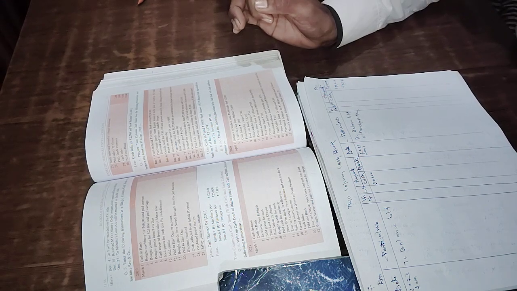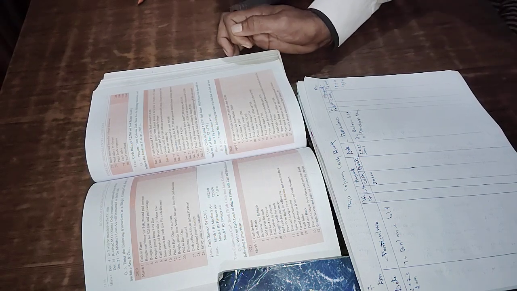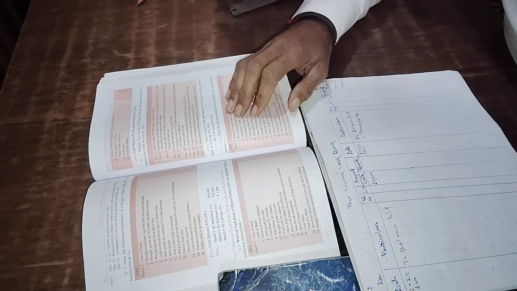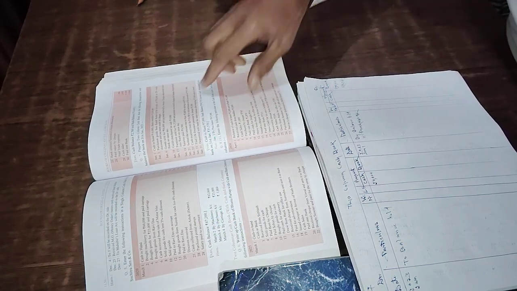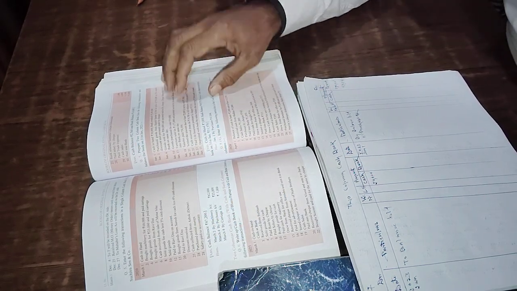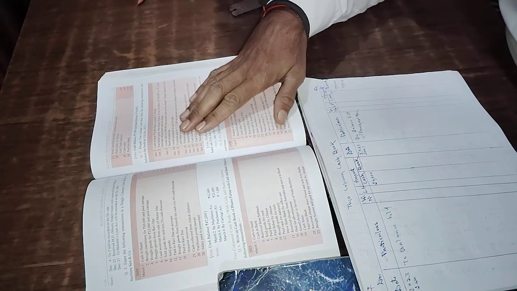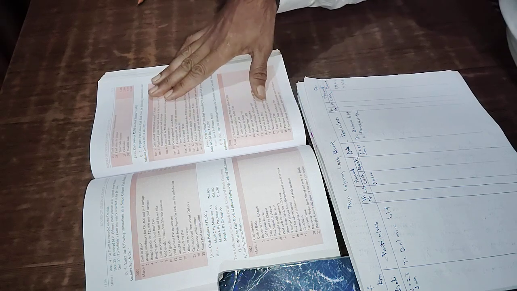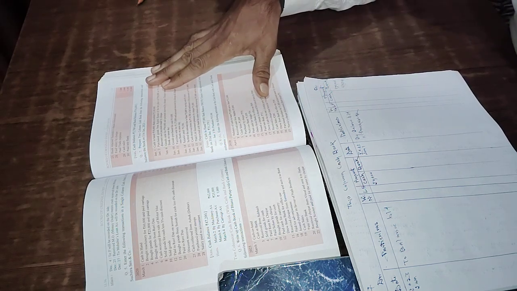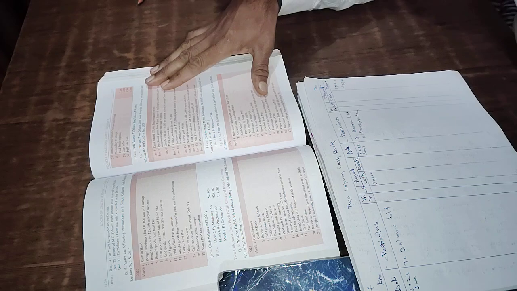Today I am going to solve problem number 7 of Cash Book of Goel. Here the problem is: prepare a two column cash book from the following transactions. Balance the book on 31st January 2023. First of all, we draw the columns like that.